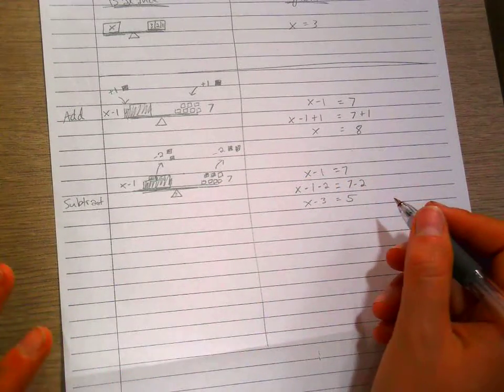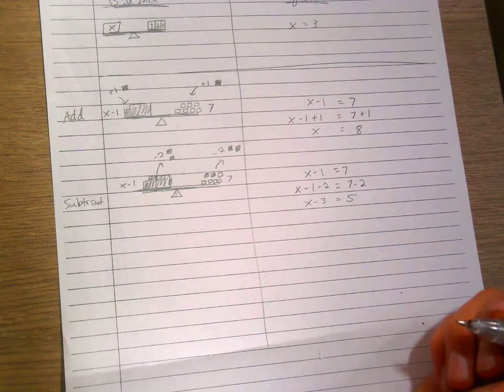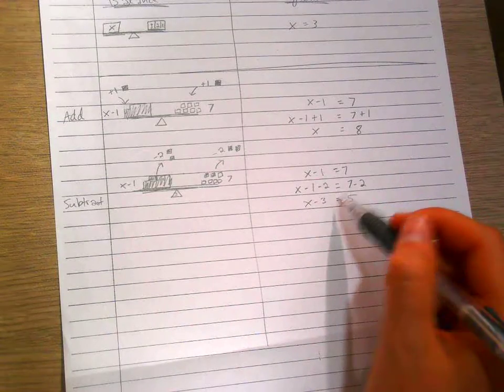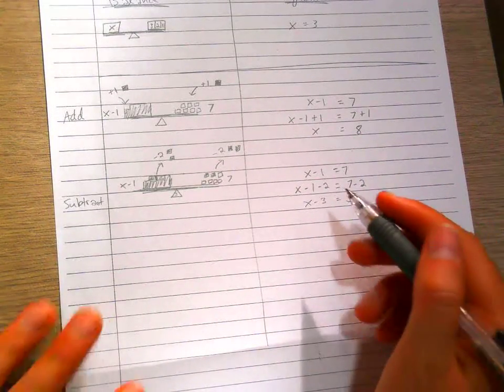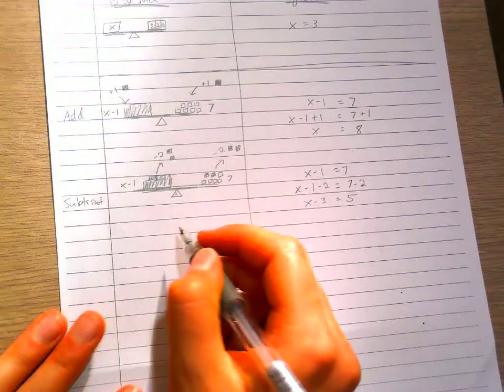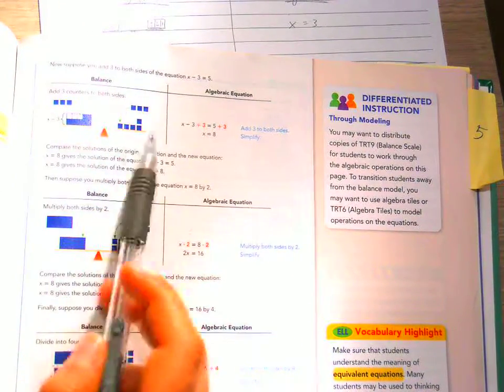We could change it again. We could go back to when we solved our equation, because we could add 3 back to both sides. You can add 3 and it becomes x equals 8.